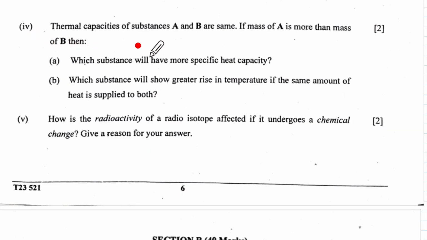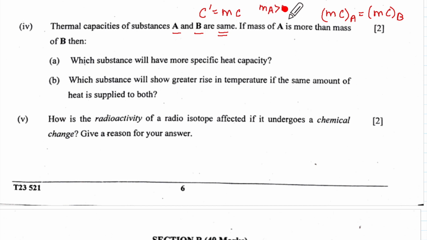Now we come to the fourth subpart. Thermal capacities of substances A and B are same. So we'll have thermal capacity C dash is equal to M into C. So we will have M into C of A will be equal to M into C of B. Mass of A is more than mass of B. So we'll have mass of A is greater than mass of B. Then which substance will have more specific heat capacity?